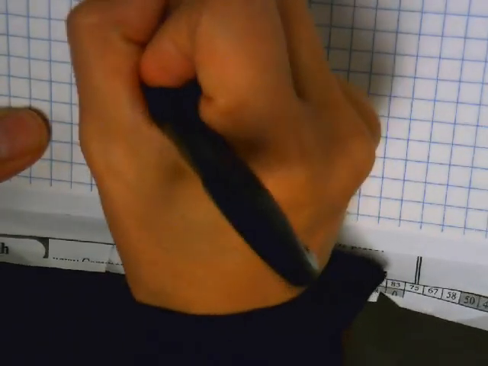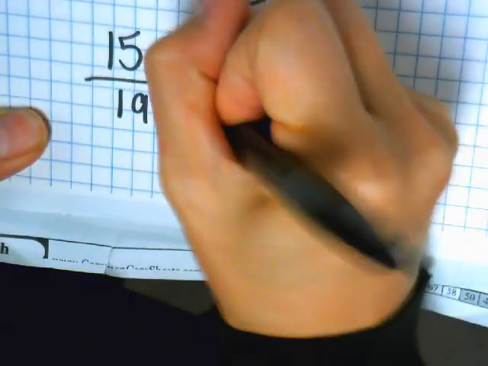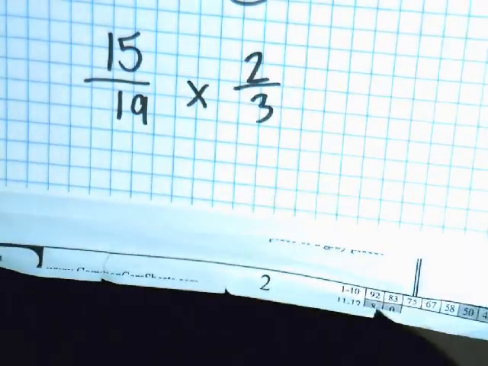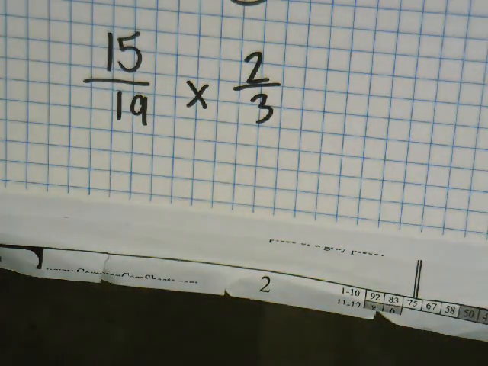Let's say I have 15 over 19 times 2 over 3. Now, do you really want to sit there and go 19 times 3? I really do not, because this answer will need to be simplified later. So do you want to simplify later, or do you want to simplify now? No. Let's simplify now. So, Jacob, you have this written down?